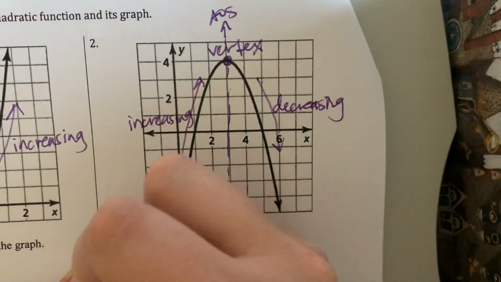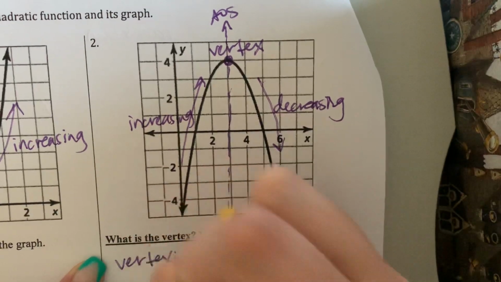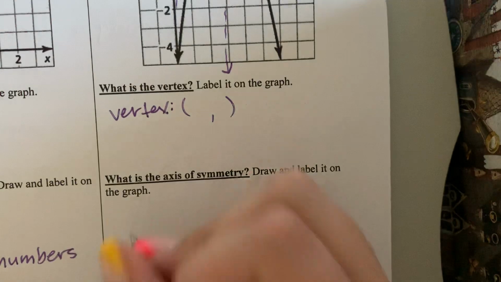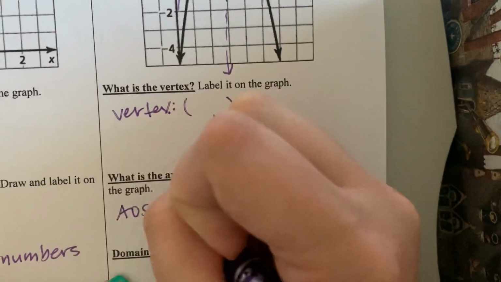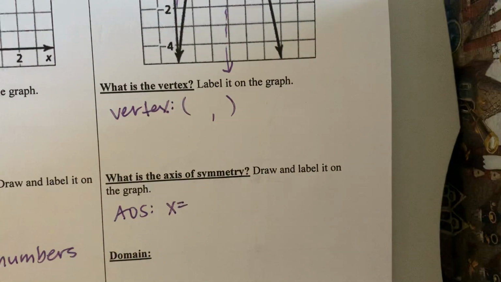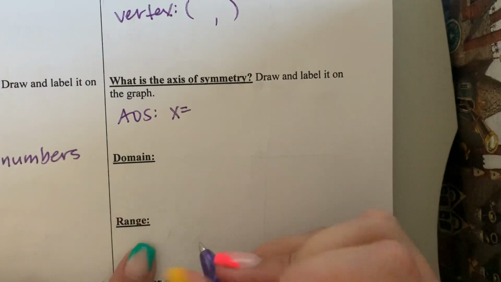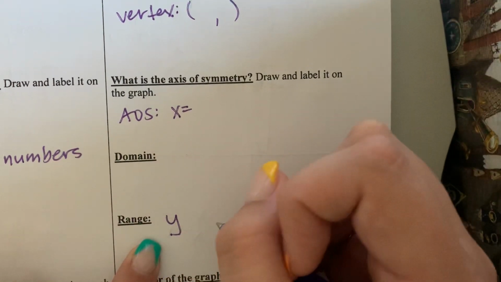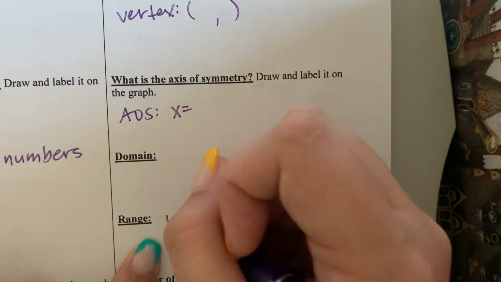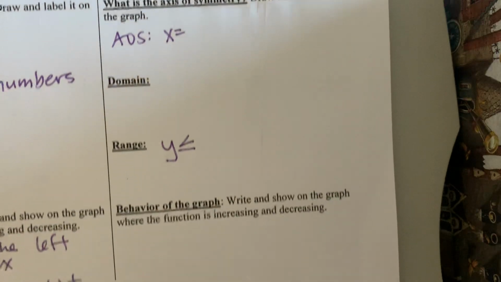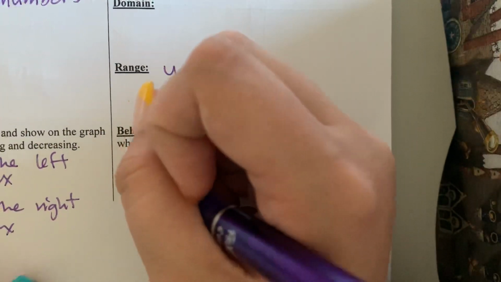So go ahead, please tell me the vertex as a point. Tell me the axis of symmetry as a vertical line. Tell me the domain. Domain is always the same. And tell me the range. And this is rainbow shaped. Remember, we're going to have y is less than or equal to. And then behaviors.